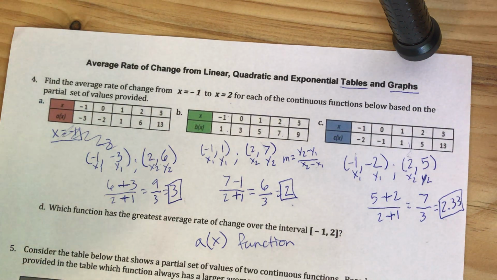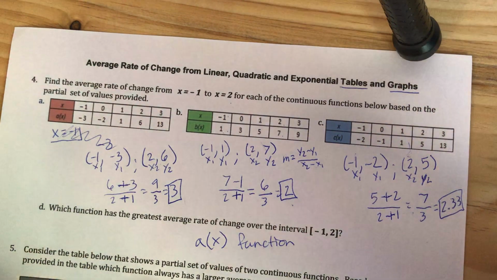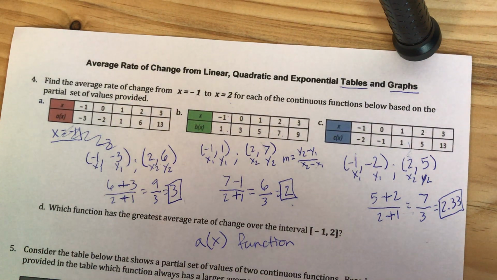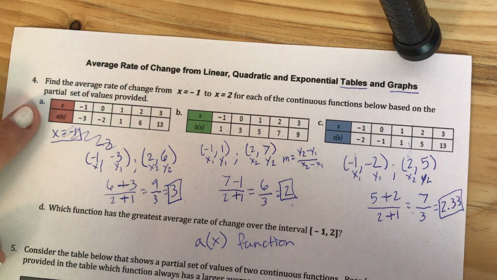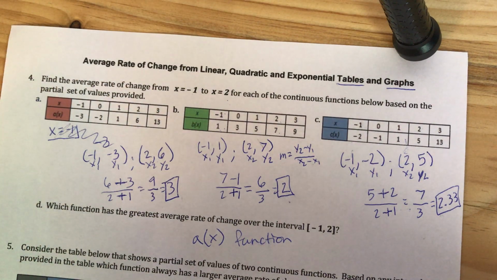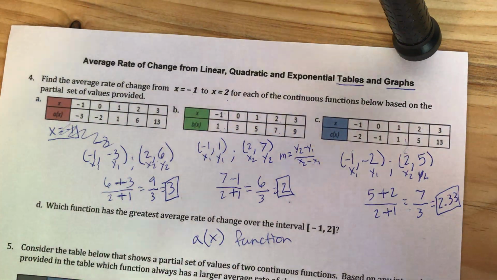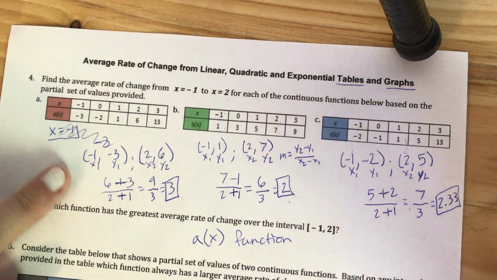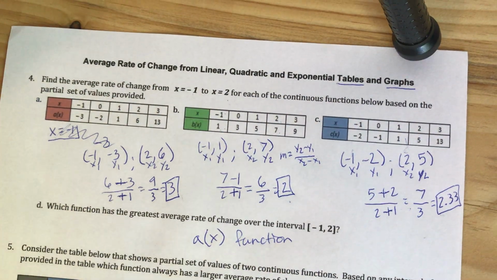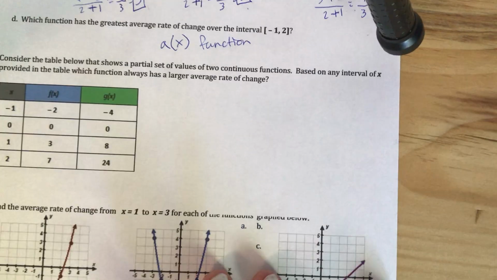Okay, if yours is colored like mine, I would take your answer like the red one, or A, you know, I would take that too, as long as you're giving me the idea that this is the biggest one, okay? Has the greatest average rate of change. Okay. So let's read this next one.